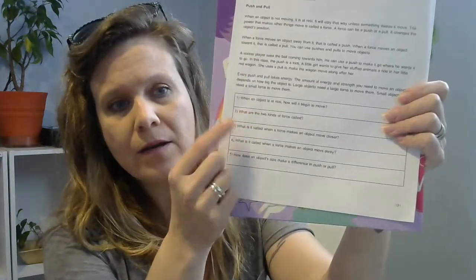So after you've read, maybe you've read a couple of times, we're going to come down here to our questions. Number 1, when an object is at rest, how will it begin to move? Directly, number 1, taken from the very first paragraph where it talks about when an object is not moving, it is at rest, and it will stay that way unless. Okay, so go back, listen to my reading if you need to, or read for yourself in that very first paragraph, find some evidence for number 1.